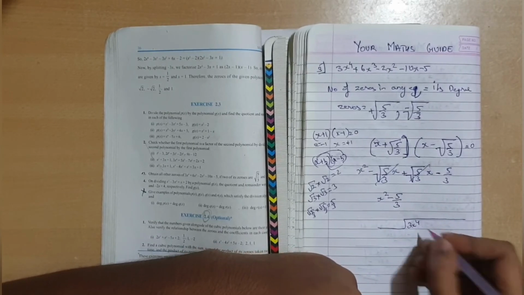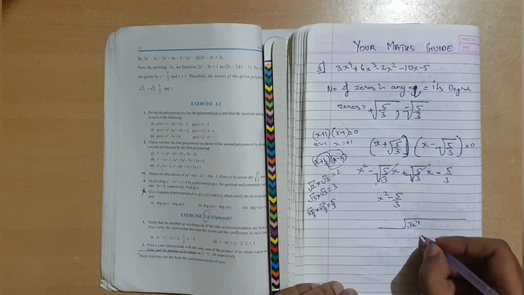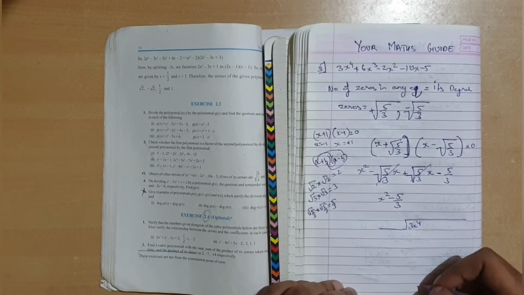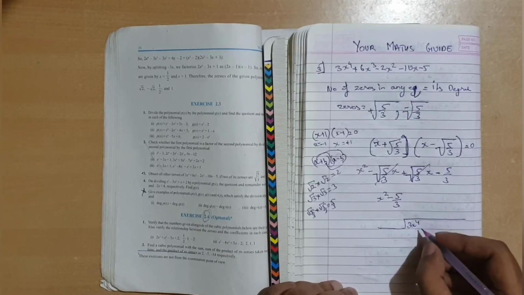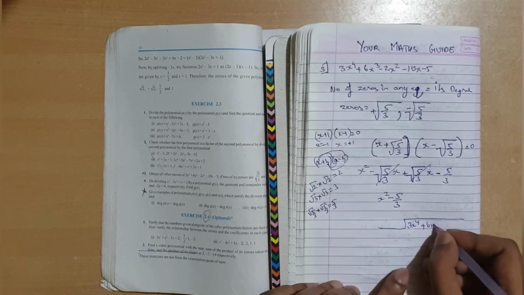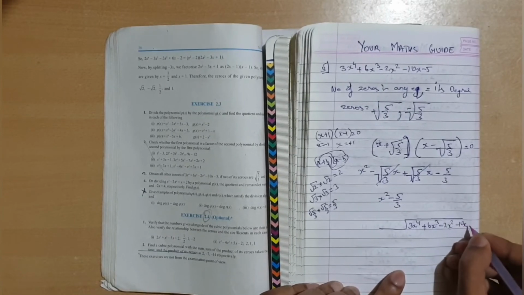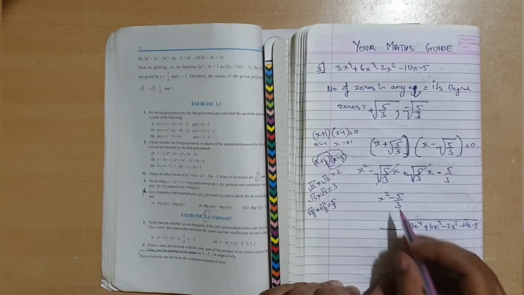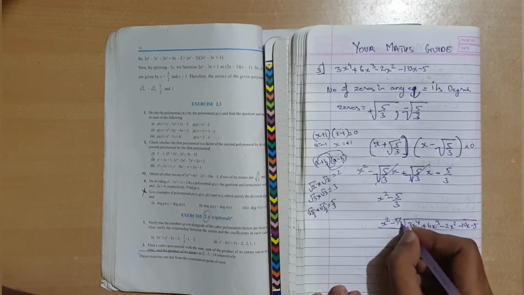3x raised to 4 minus, plus 6x cube minus 2x square minus 10x minus 5. Okay, so now write down this here, x square minus 5 by 3.